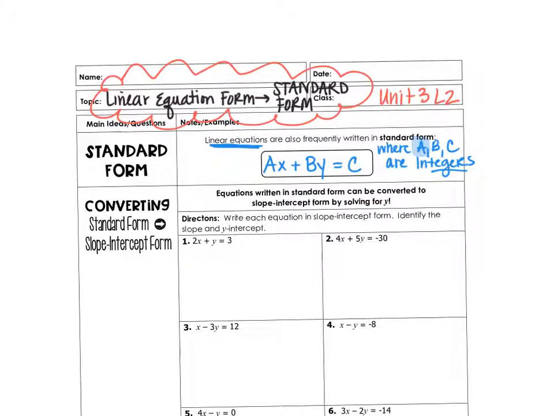Equations written in standard form can be converted to slope-intercept form by solving for y. So that's why we learned how to solve equations for specific variables, because one of the things you have to be able to do easily is to convert from standard into slope-intercept form.